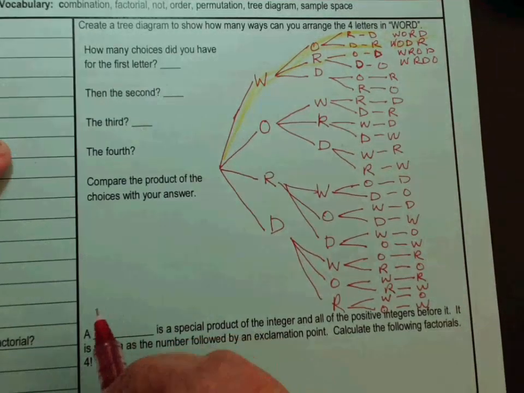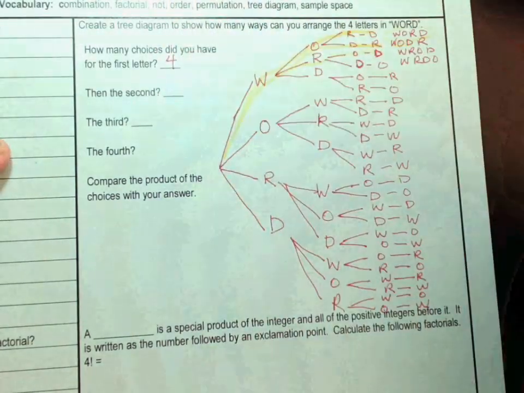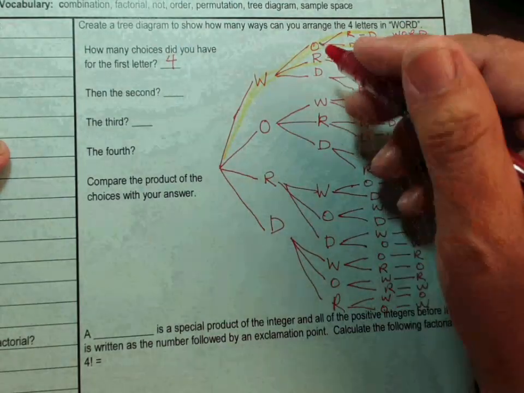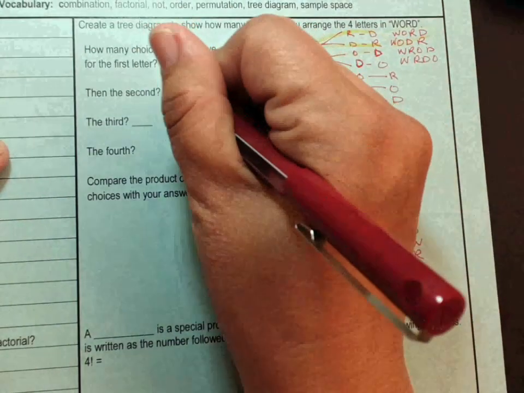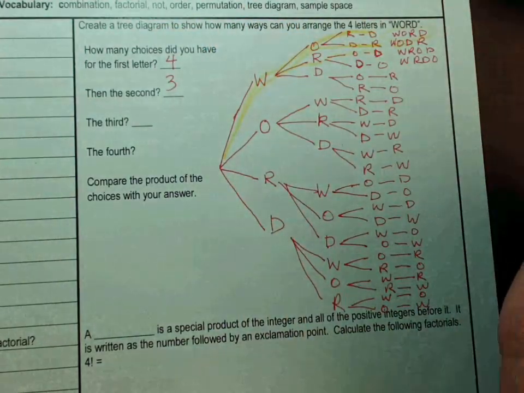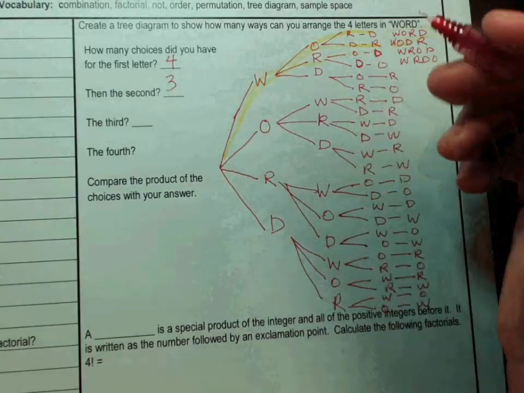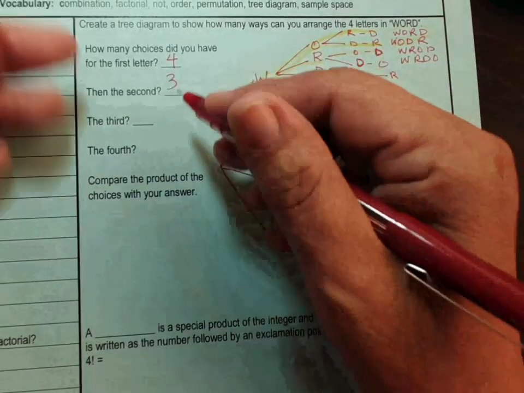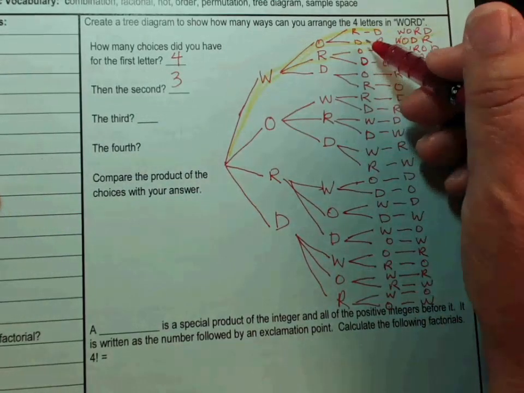So first of all, how many choices did we have for the first letter? We had 4. And how many choices did we have for the second? Well, you see, after I picked one, there were only 3 left. So I put a 3 here. Now, that's only because I'm using each letter once. If I had allowed repetition, then the W could have shown up again. So then this answer would be different. But now we're just using everything up.